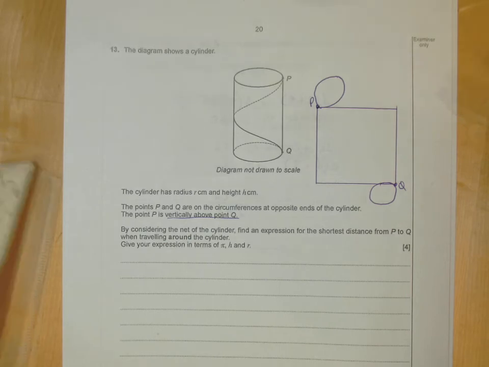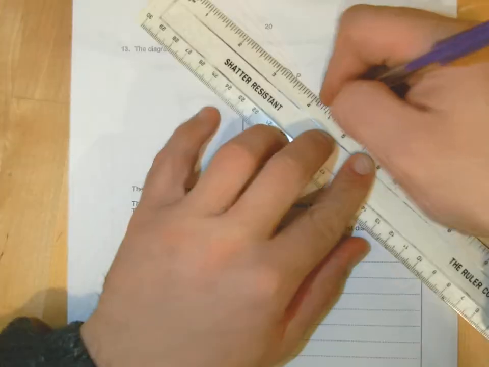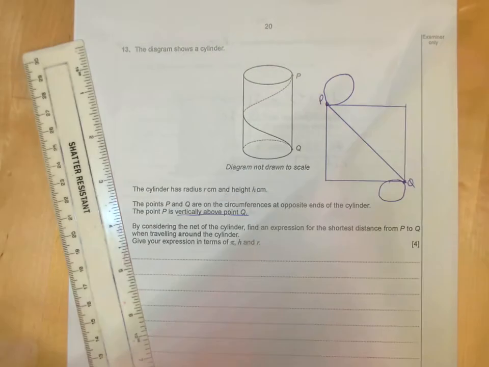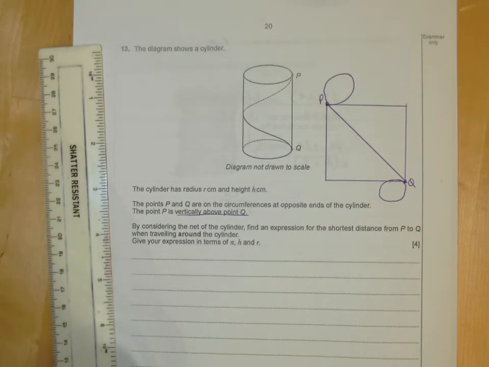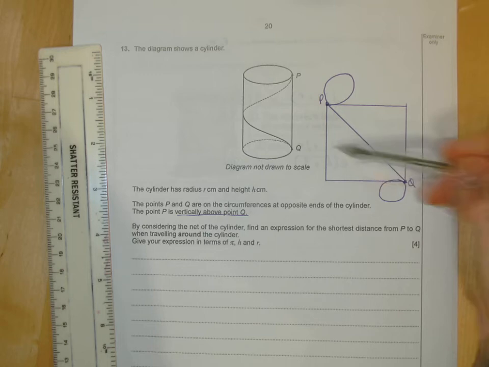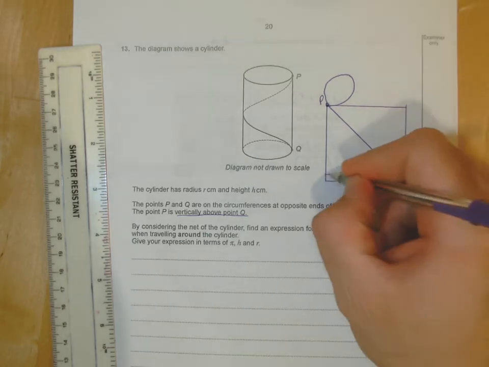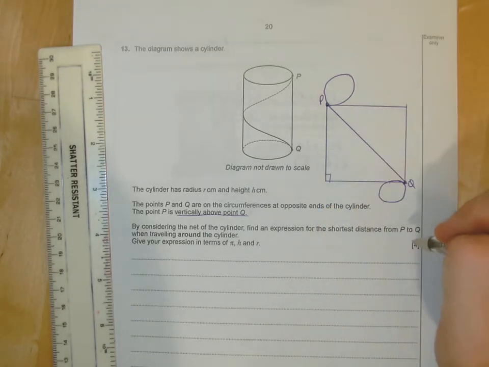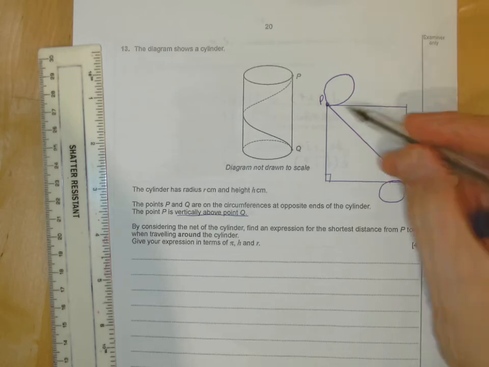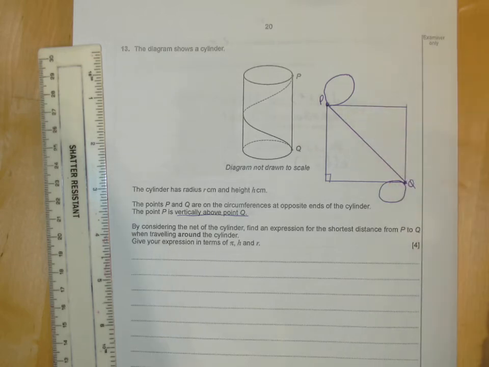Now, when it's stretched out, we'd want this distance here, and it would be a straight distance. To get the shortest distance, it would be straight. So we want that there. Of course, if you look at this here, we've got a triangle, haven't we? A right angled triangle is being created, and you might be thinking, to get that distance, maybe we could use Pythagoras. And that's exactly what's going on.